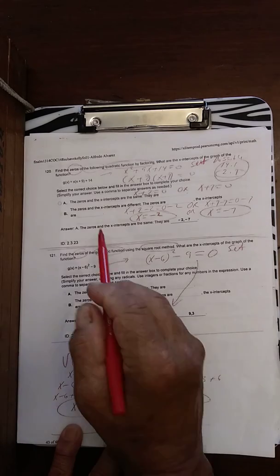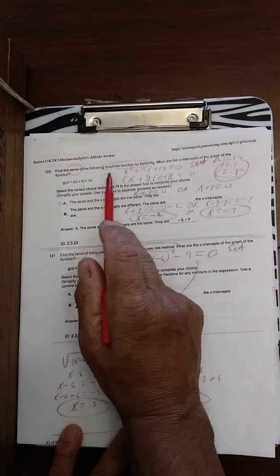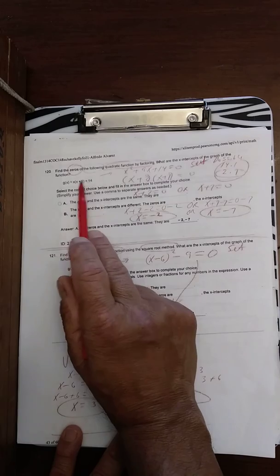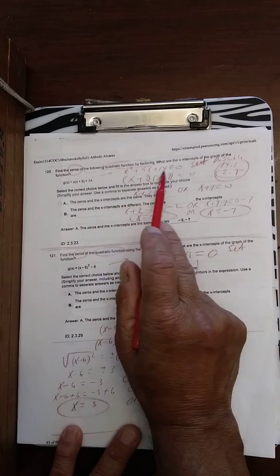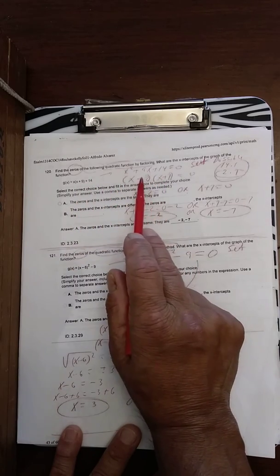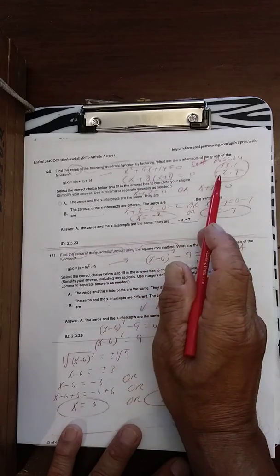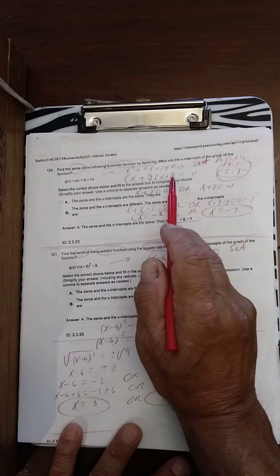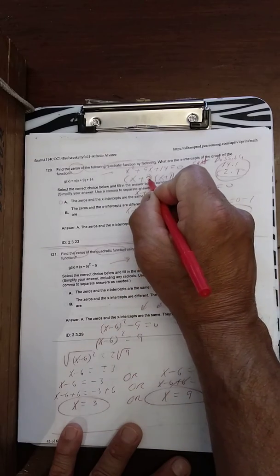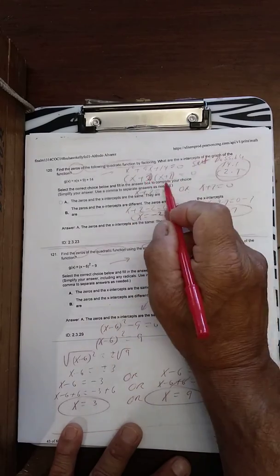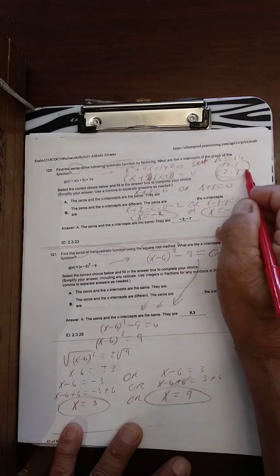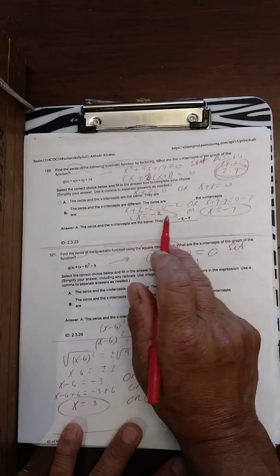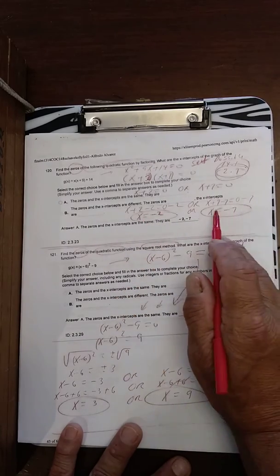Alright, number 120, solved by factoring. So here's the original problem. Multiply it out, x times x, x squared, x times that, 9x, plus 14. Now, 14 and 9 could be what? 2 and 7? Yep. 2 times 7 is 14, yes. Is that going to give you 9? Yes. So we're using these numbers. So x plus 2 equals 0, x plus 7 equals 0. This is minus 2, minus 7.